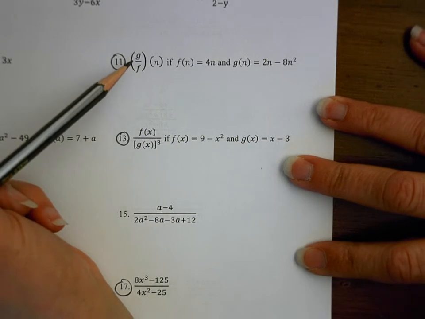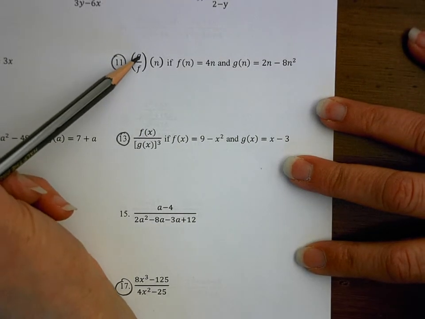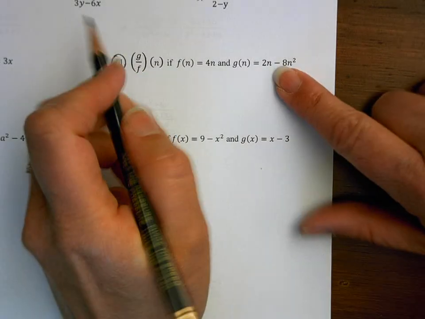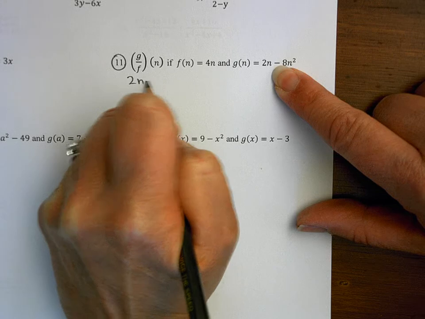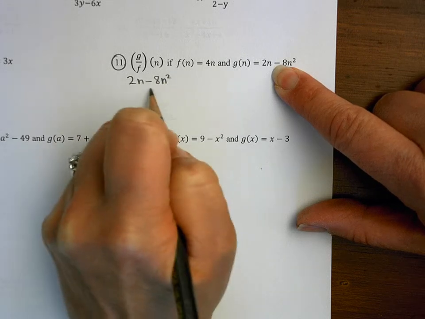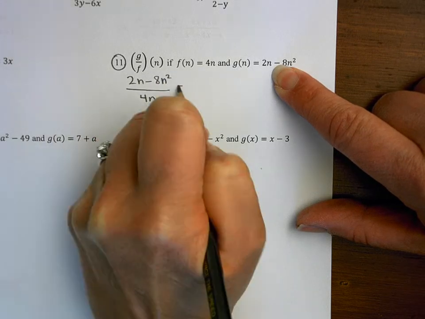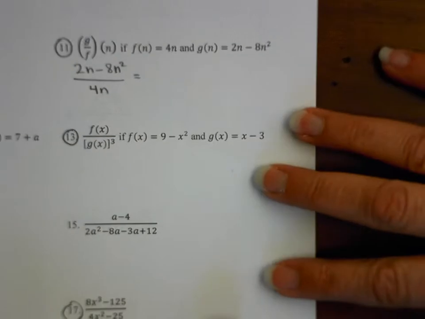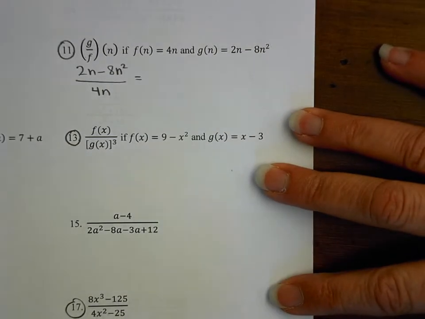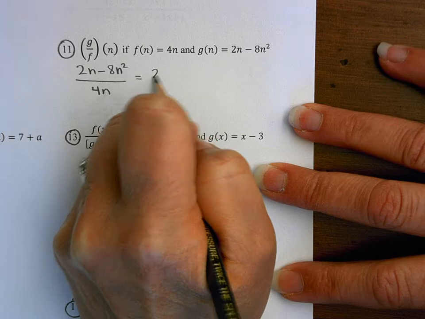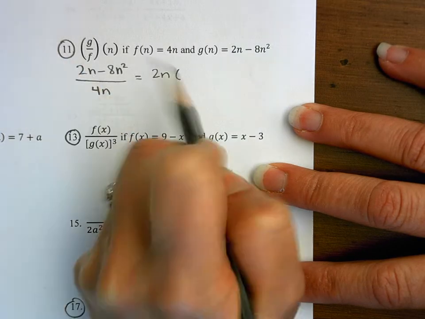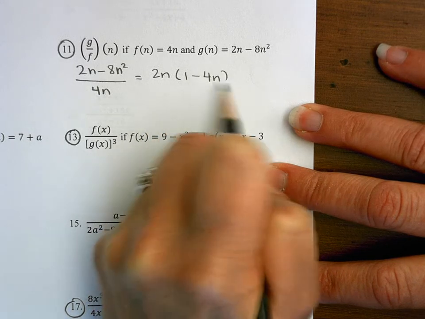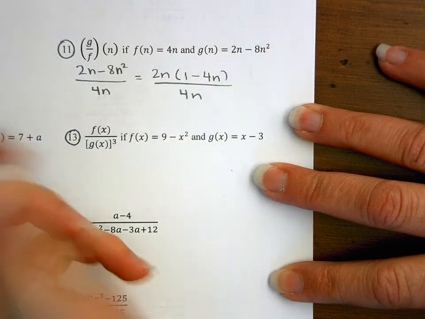So for question number 11, they want us to write the ratio of G to F in terms of n, which they already are. So G is going to go in the numerator and F in the denominator. And so the first thing I want to do is factor. So I know that in the numerator I can divide out a 2 and an n. So 2n is my GCF. So I will be left with 1 minus 4n, and then all divided by 4n.